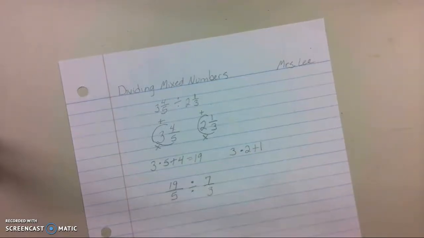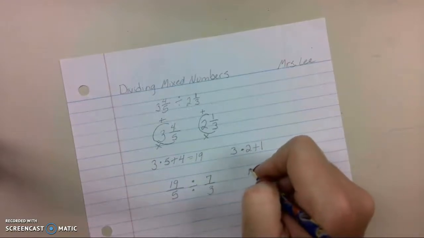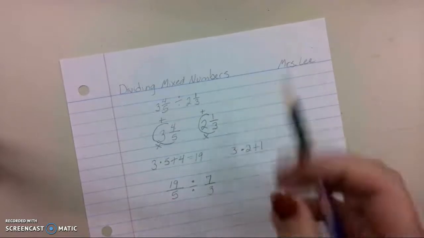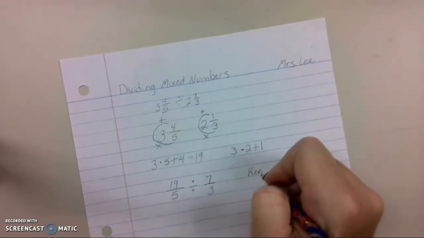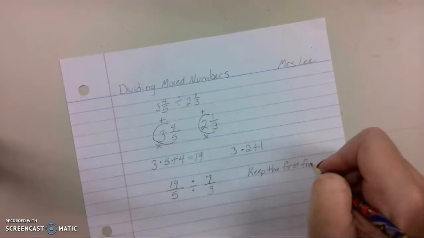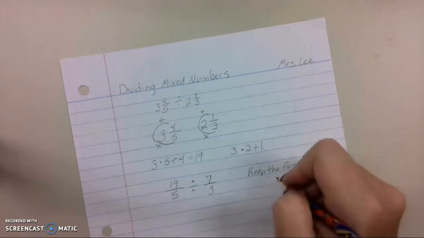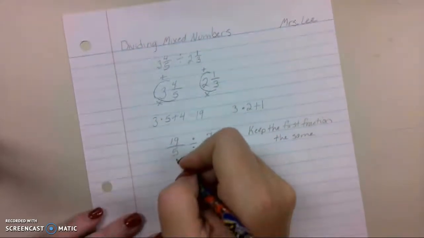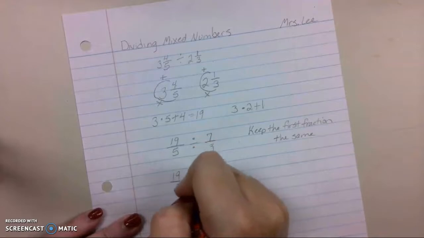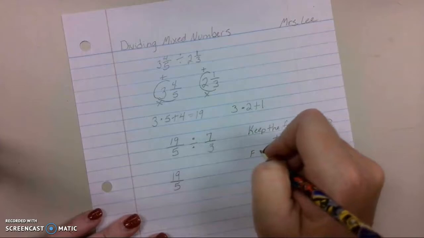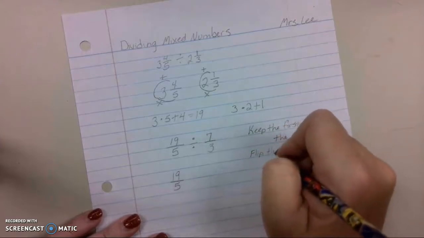And now we're back to doing division just like we did before. We're going to use KFC. If you remember, sorry, let me erase that there. You remember that the K stands for keep the first fraction the same. Okay, so we rewrite down here, let's scooch that up a little bit, 19/5. We keep that first fraction the same. All right, then our F stands for flip the second fraction upside down.